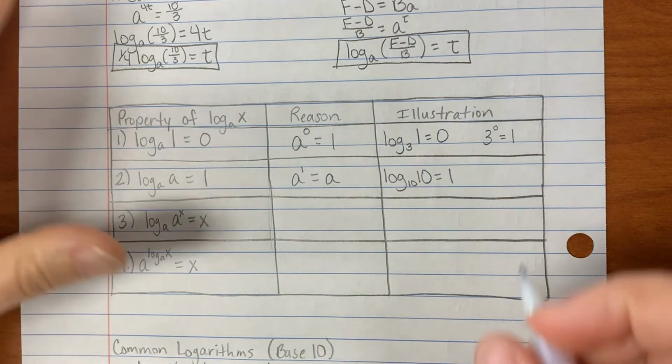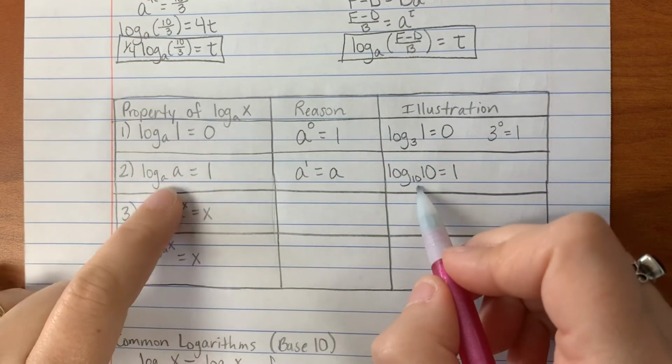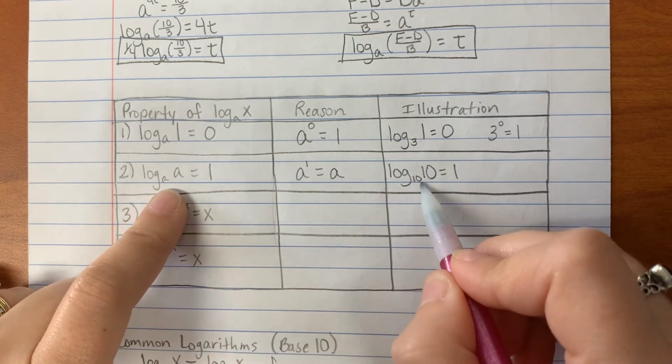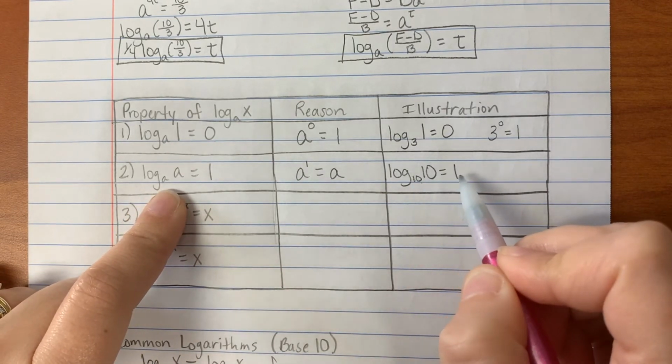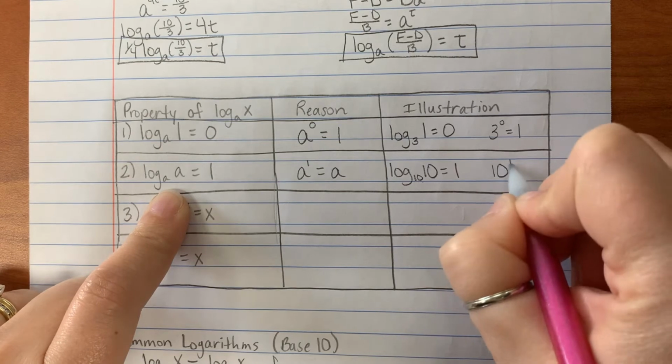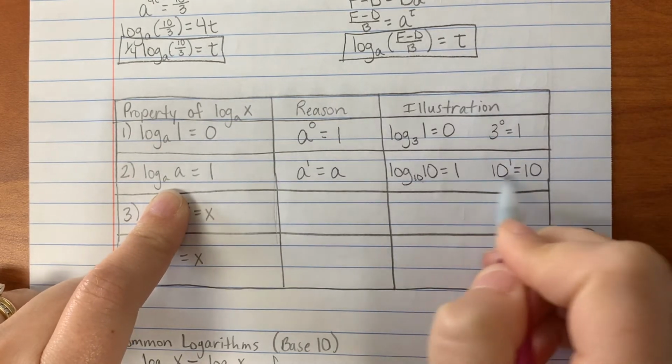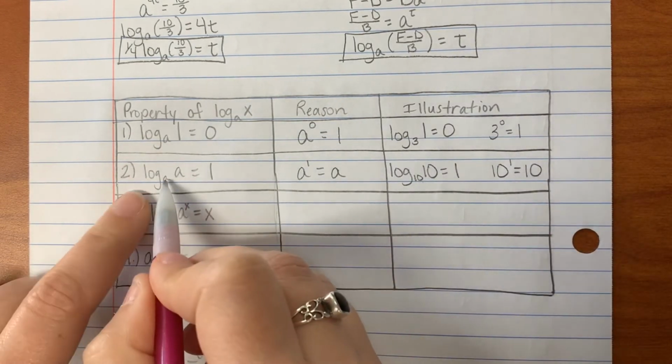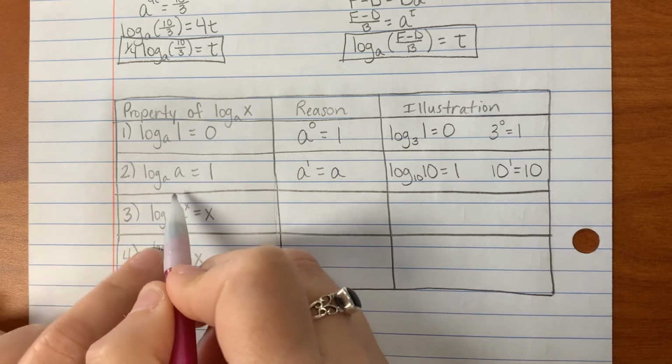Okay, sorry guys. So one example of this was log base 10 of 10 is 1. And why is that? Because 10 to the first power is 10. And you could do that with any number. So they're saying that's true for all values of a.